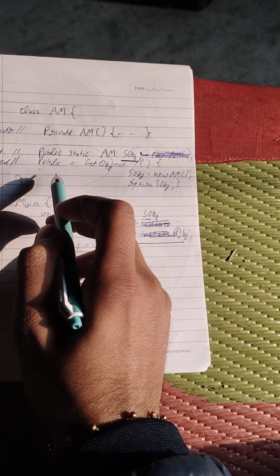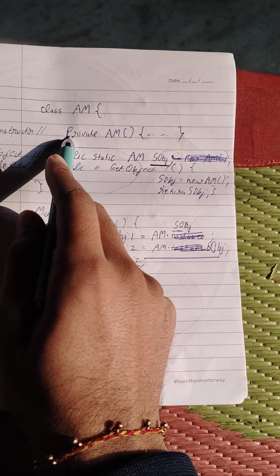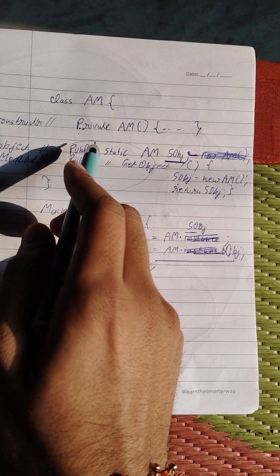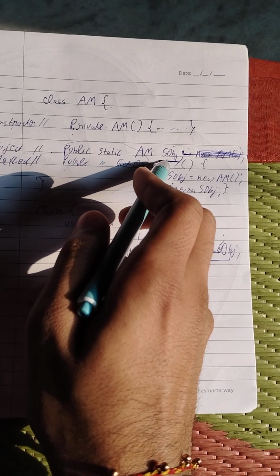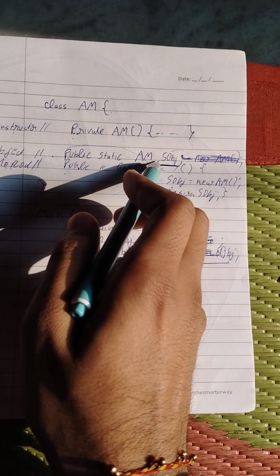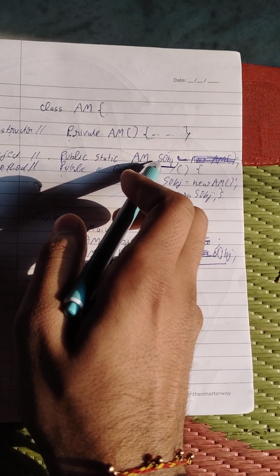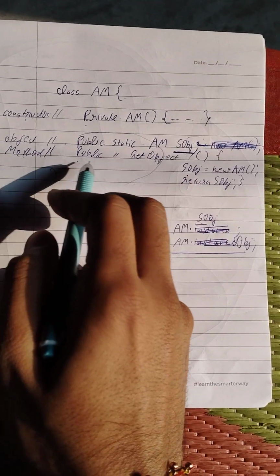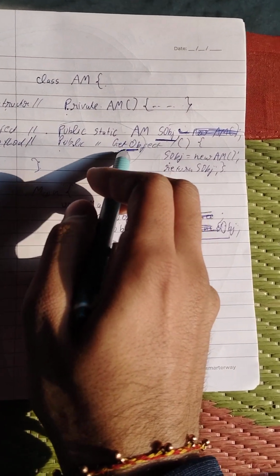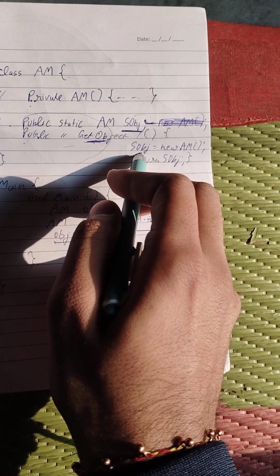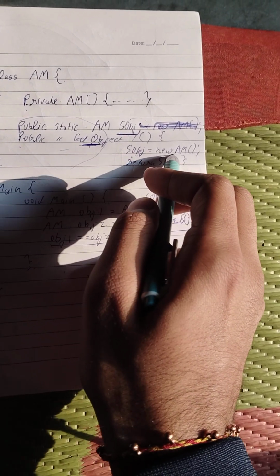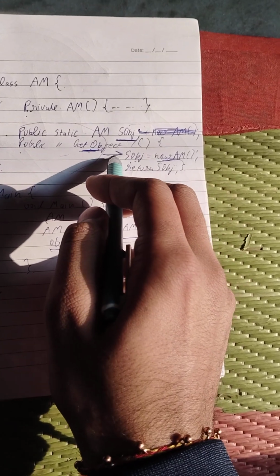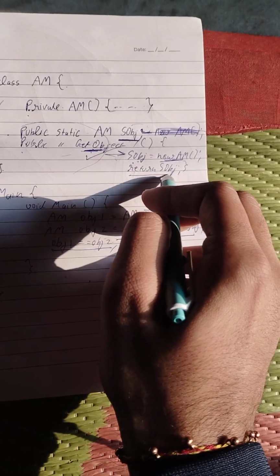So now what is happening is that a constructor is made of this class. The object, AM or s object, is just defined here, not even initialized, not given any value. And now a method has been created, get object, which is initializing this object as a value of a constructor, right? Now it is a complete initialization of an object, and now we can return this.